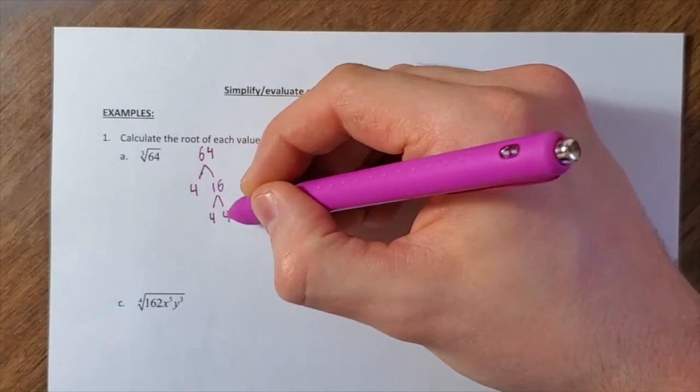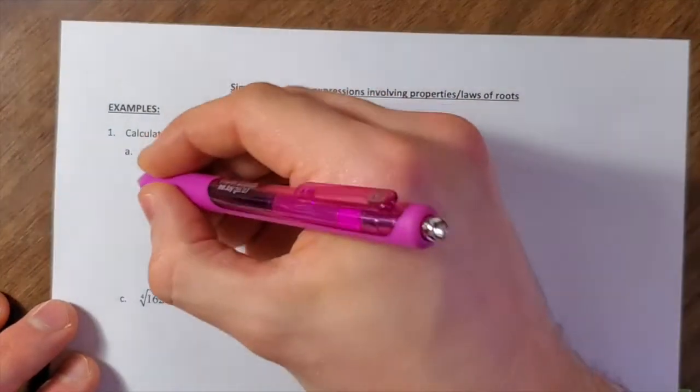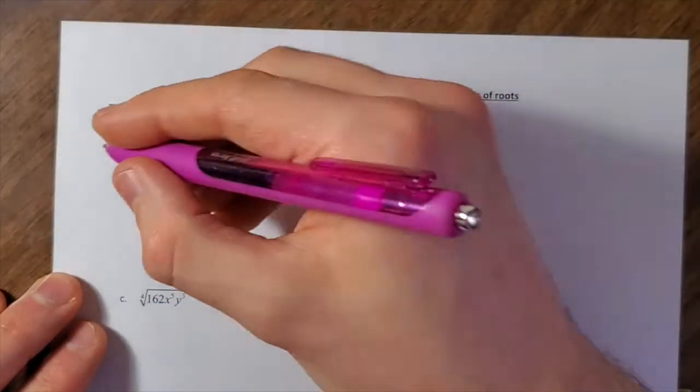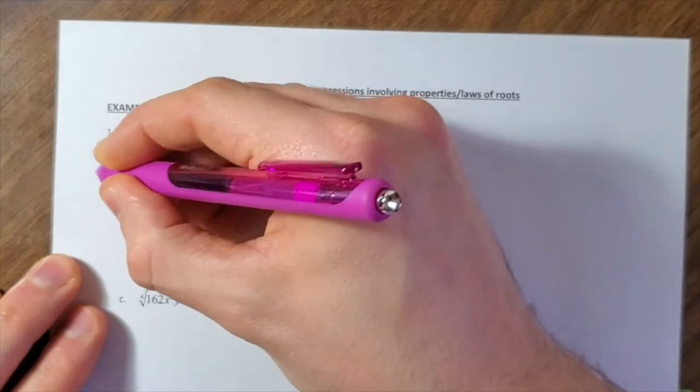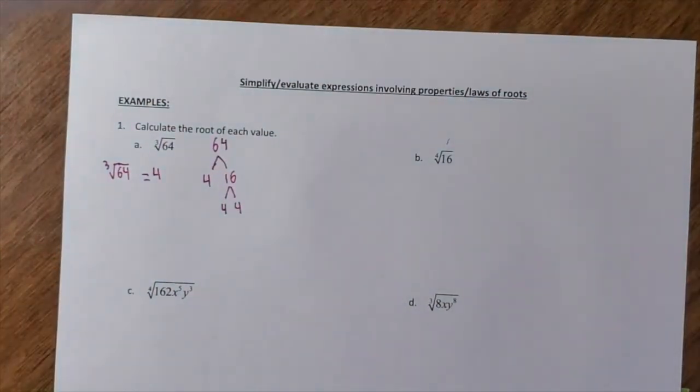4 times 4 times 4 is equivalent to 64, making the third root of 64 simply 4. Because we get those 4 times 4 times 4 to get our third root here. So this one's nice and easy. This one reduces right down to 4.